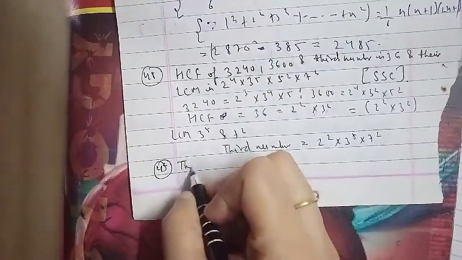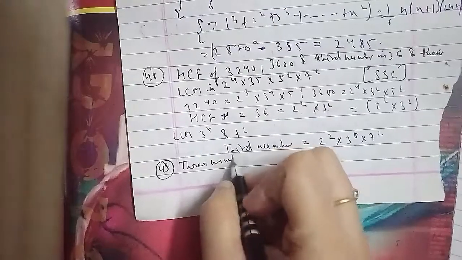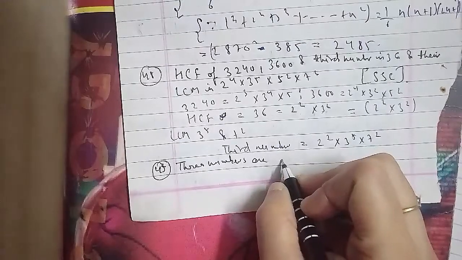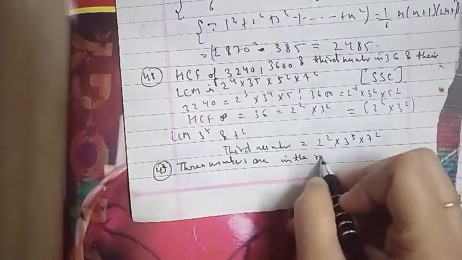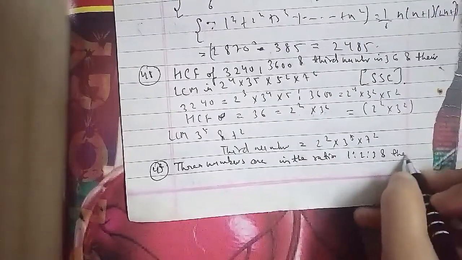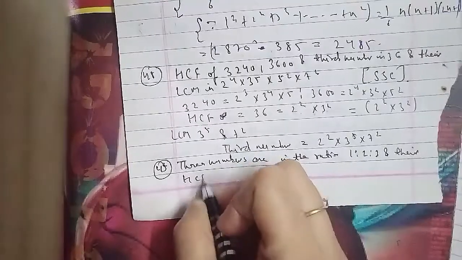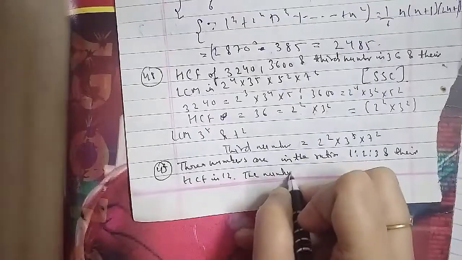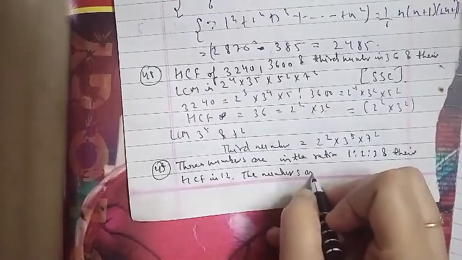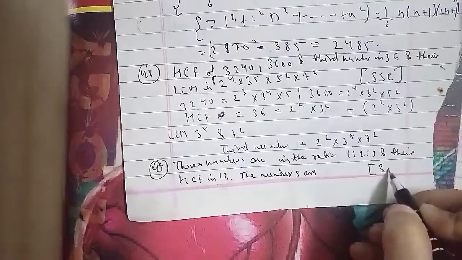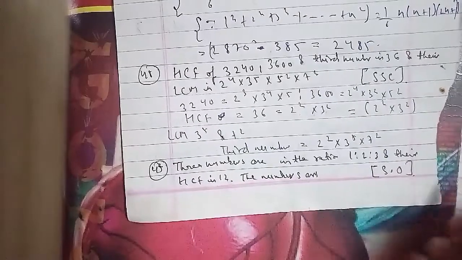Let the numbers be 3x and 4x. Then their SCF equals x, so x equals 4. The numbers are 12 and 16. So the LCM of 12 and 16 equals 48.